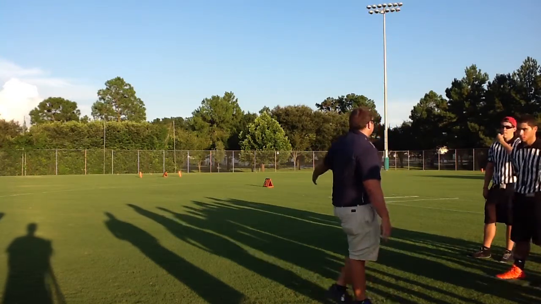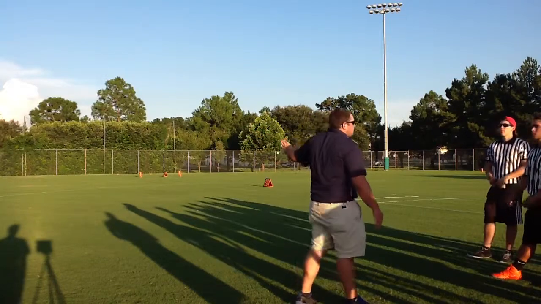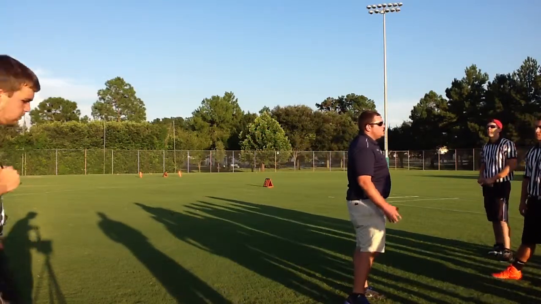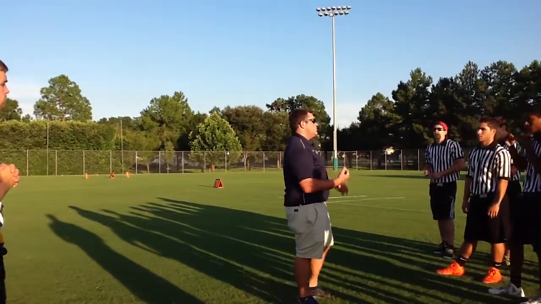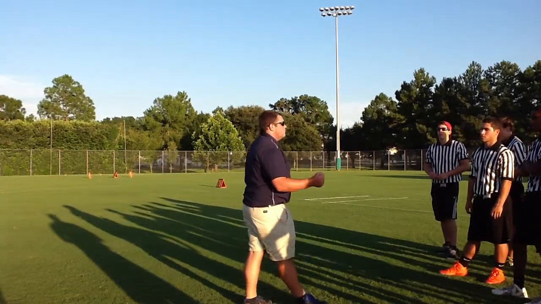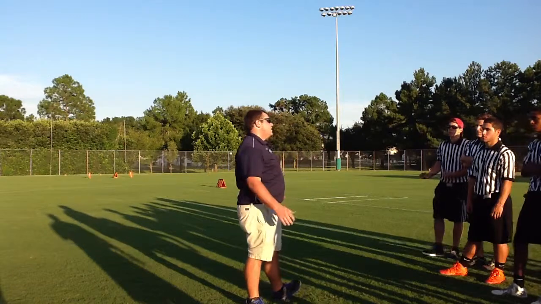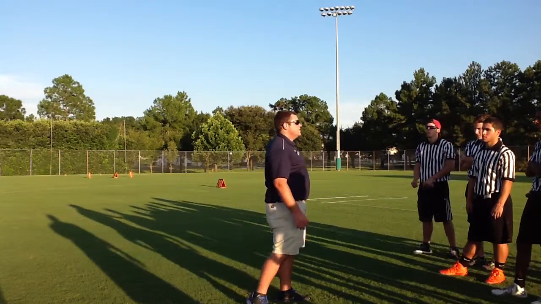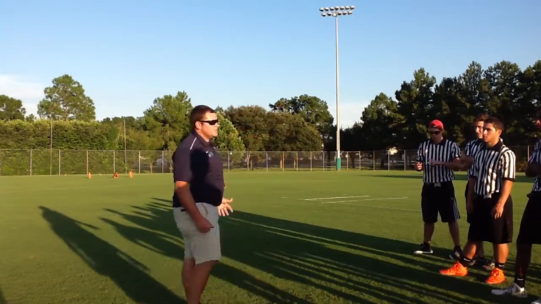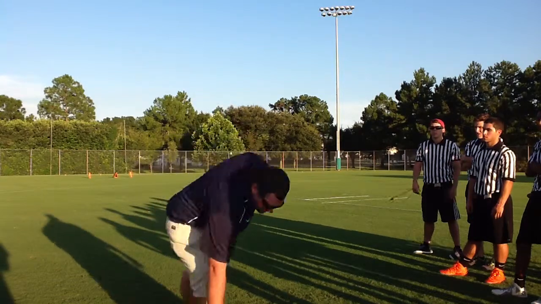For example, if we have a kick, during the kick, the defense holds. They hold one of the kicking team. So we're going to take 10 yards from the spot of foul and not 10 yards from the end of the run because they gained those yards illegally. Does that make sense? Okay.